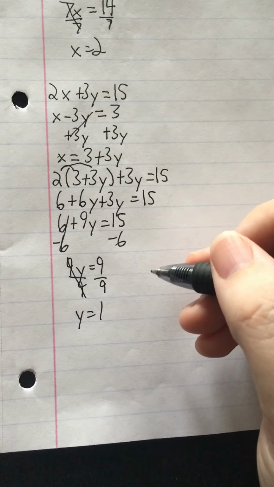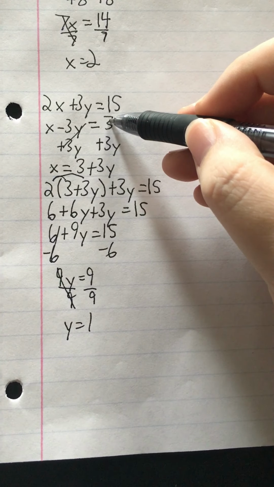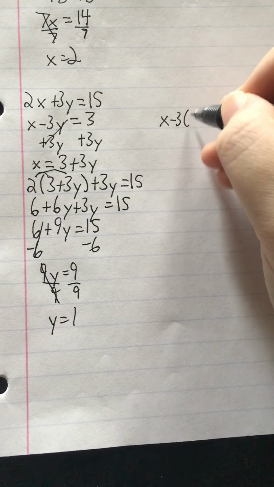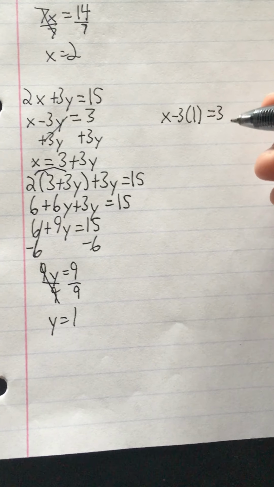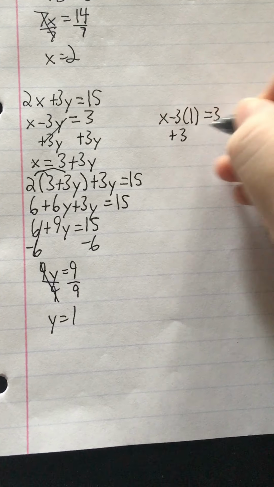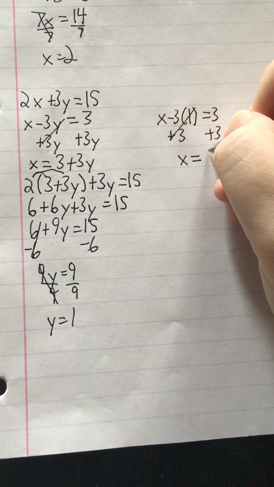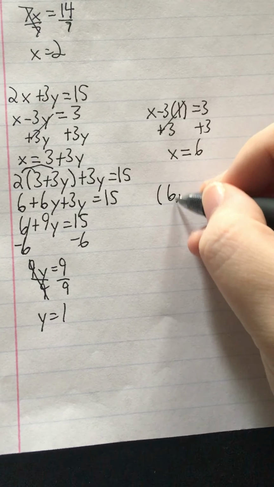And again, we're not done. So then I went back up here and I plugged it into the x minus 3y equation. Now 3 times 1 is just 3, so then I added 3 on both sides. And I got x is equal to 6. So our final answer is 6, 1.